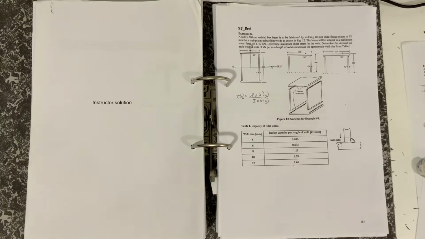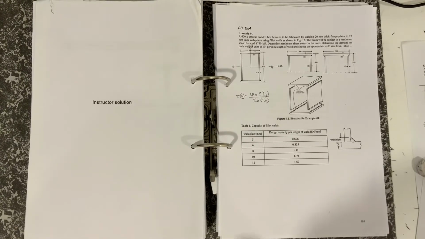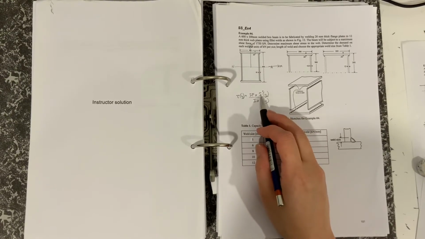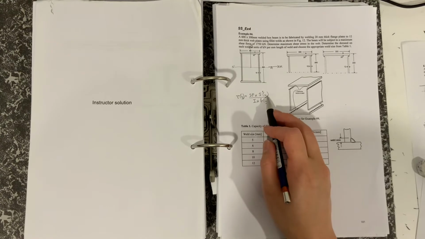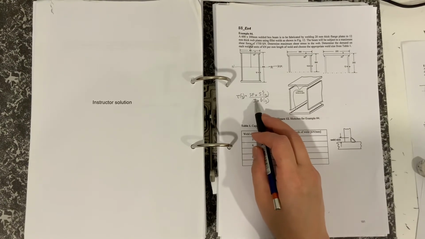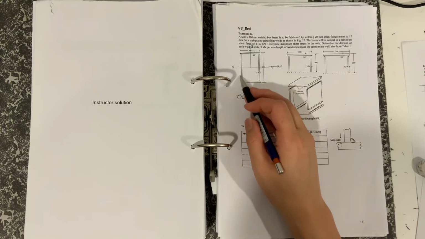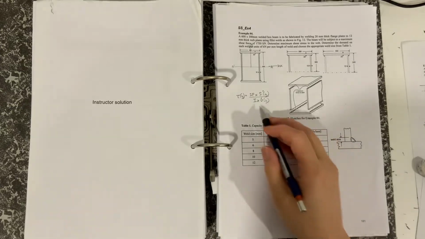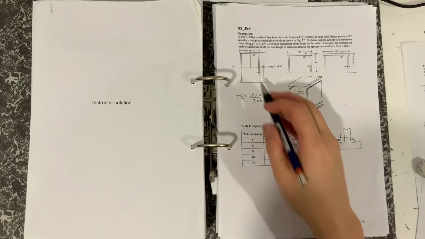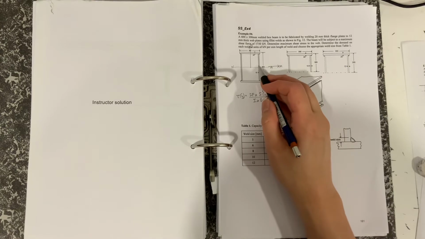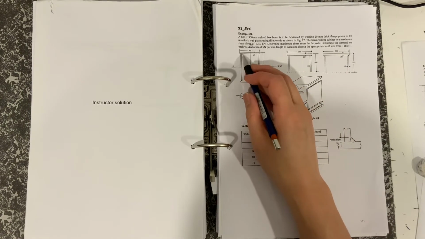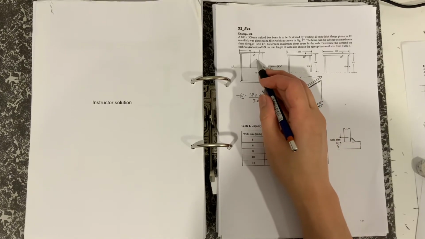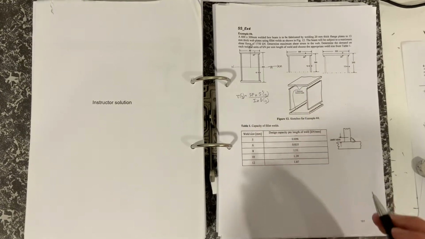There's probably no confusion in working out S-y, and there's probably no confusion in working out I. You've been given all the dimensions, and using the parallel axis theorem you should be able to work out I. You should also be able to work out the area of these three parts, find the centroid, and work out S-y.